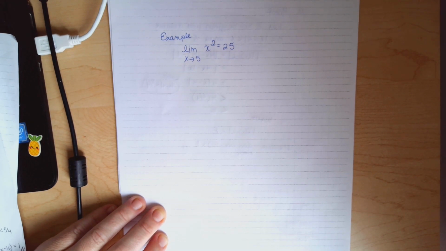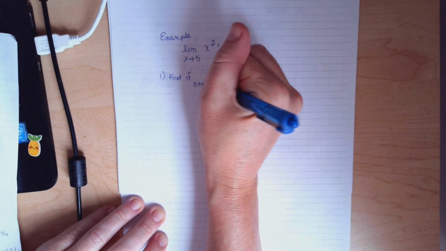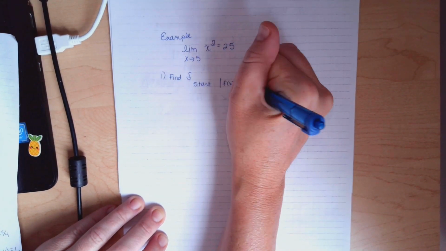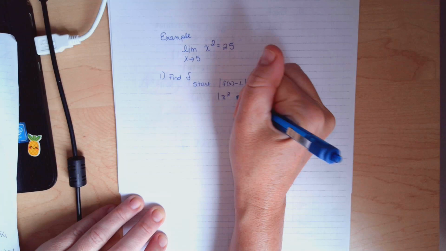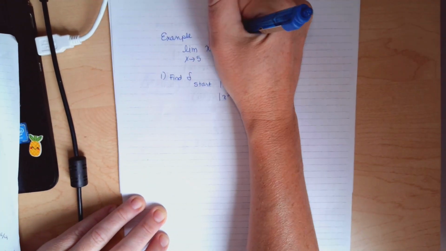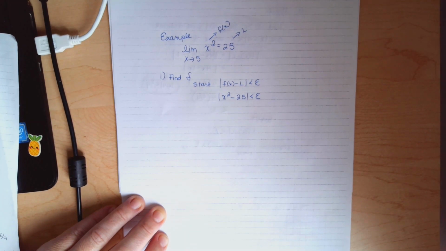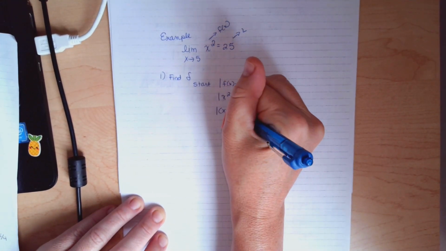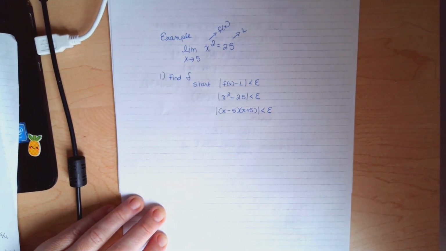Okay, so first we're going to go ahead and find our delta. Whenever we find our delta, we're going to start with the absolute value of f of x minus L less than epsilon. And so what do I have here? I have the absolute value of x squared minus 25 is less than epsilon. Right? This is my f of x. This is my L. I'm going to go ahead and factor this. The absolute value of x minus 5 times x plus 5 is less than epsilon.